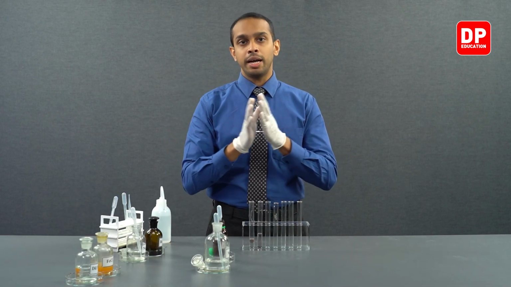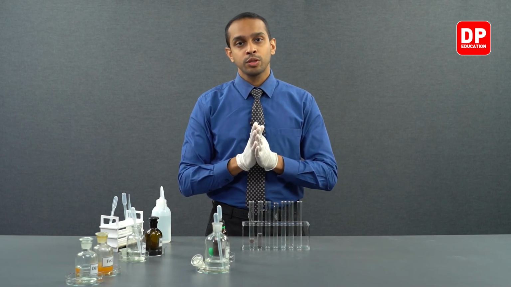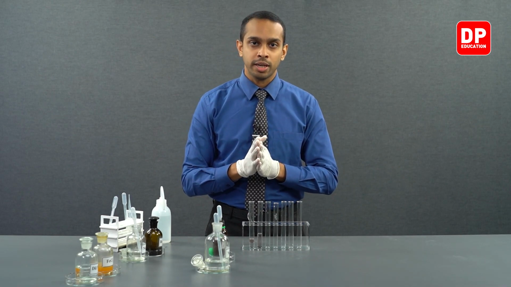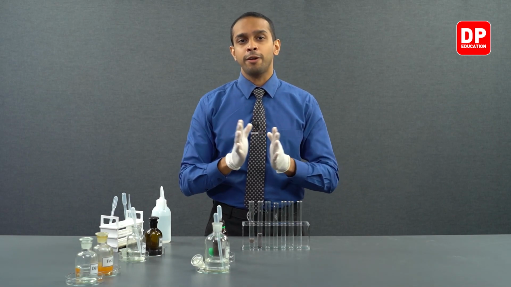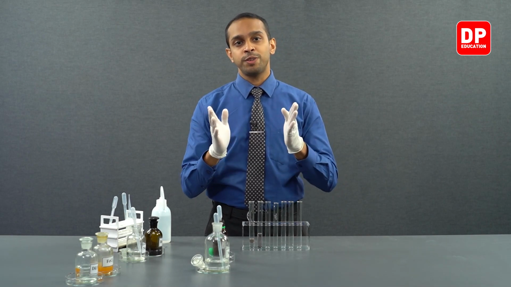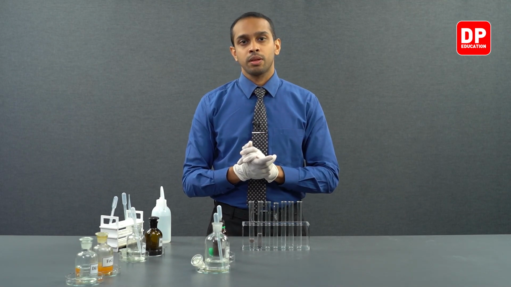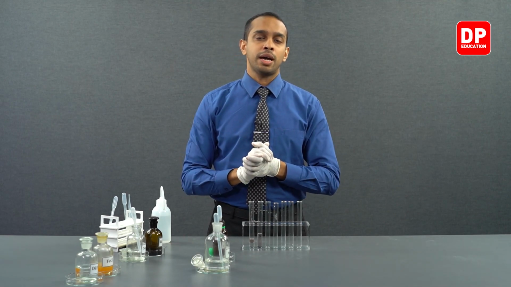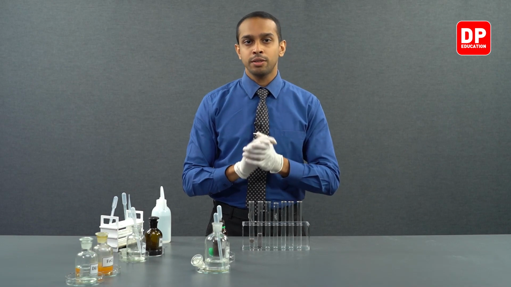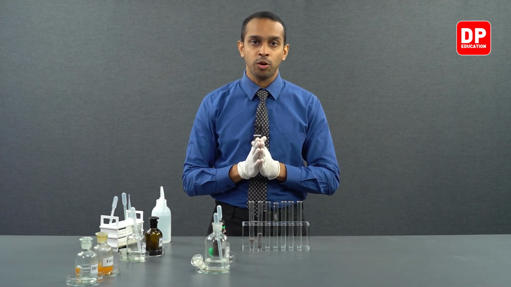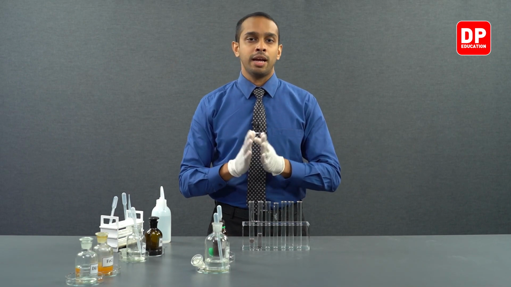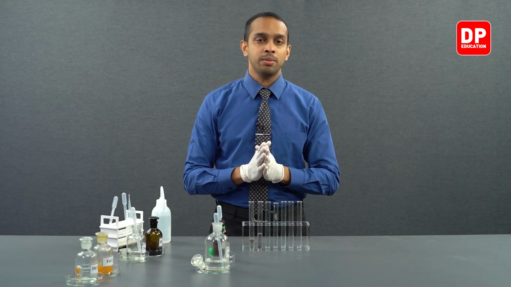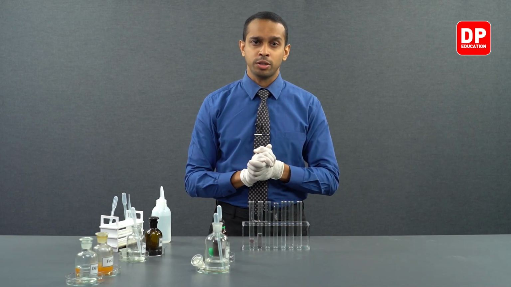Phenol is slightly acidic, so in the presence of sodium hydroxide, phenol reacts with sodium hydroxide and forms sodium phenoxide. The OH minus ions from sodium hydroxide react with the H plus that is released from phenol, and phenol produces phenoxide ions, and together with the sodium plus ions in the medium, they will form sodium phenoxide.